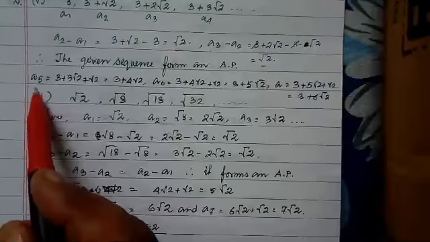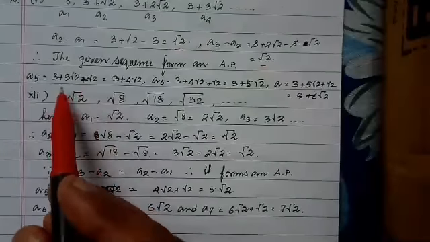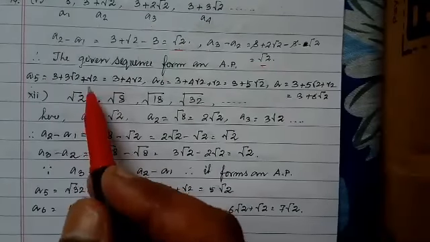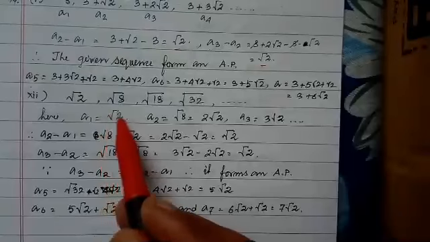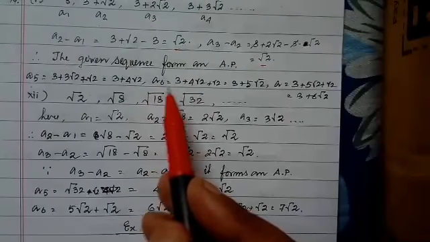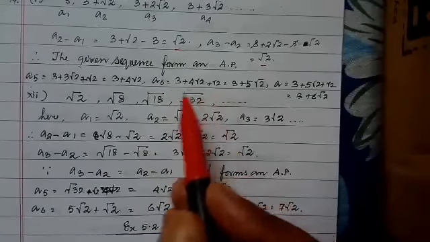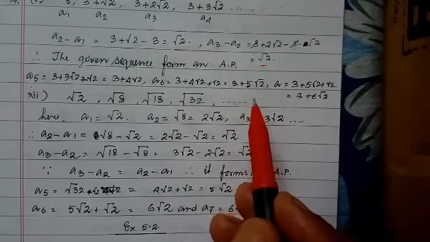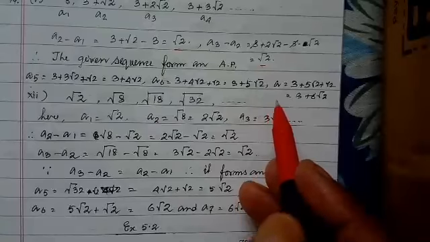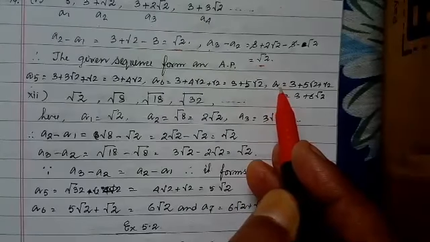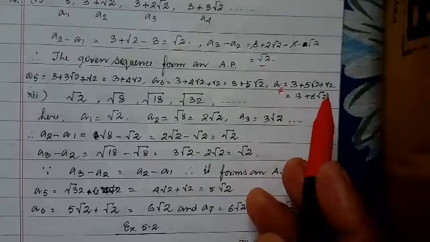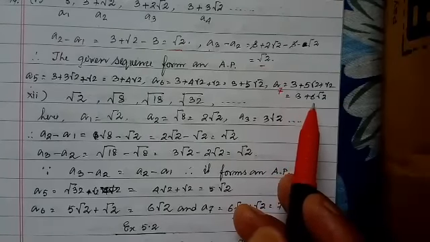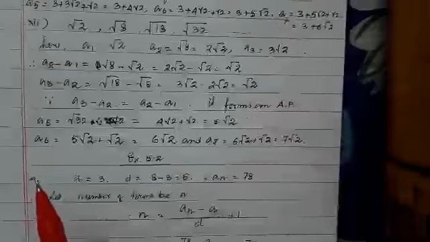Now a5 is equal to a4 plus d. So a4 means 3 plus 3 root 2 and d is root 2. So that is 3 plus 4 root 2. Similarly a6 is equal to a5 plus root 2, that is 3 plus 4 root 2 plus root 2, that is 3 plus 5 root 2. And a7 is equal to a6 plus root 2, that is 3 plus 5 root 2 plus root 2, that is 3 plus 6 root 2.